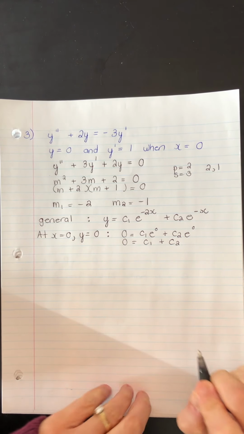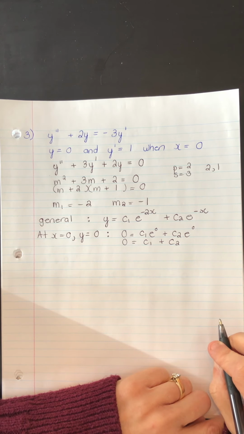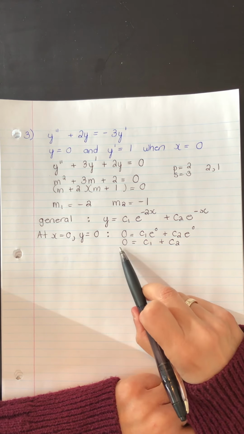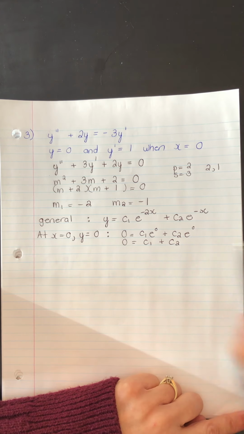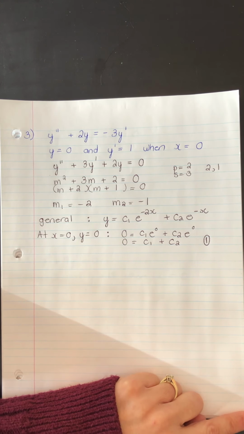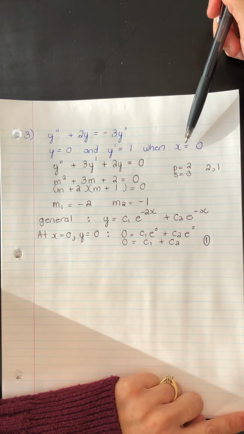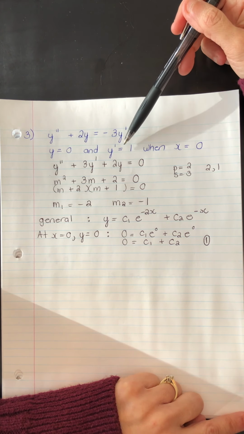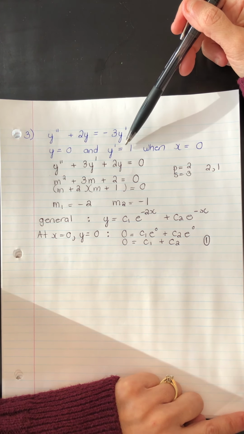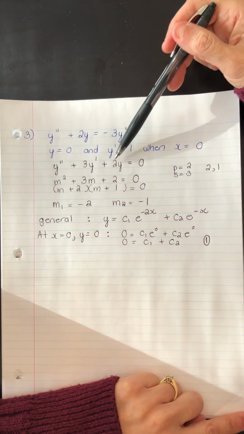Or this equation, 0 is c1 plus c2. Okay, so that is not enough for us to determine these values yet, but I'm going to number it. That is one equation in two unknowns. And now we can also use this information. When x is 0, y prime is 1. But we don't yet have an equation for y prime.